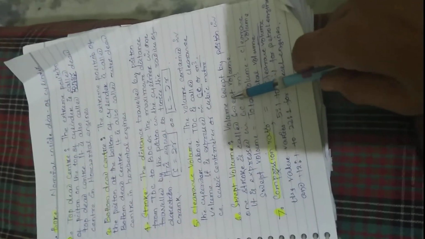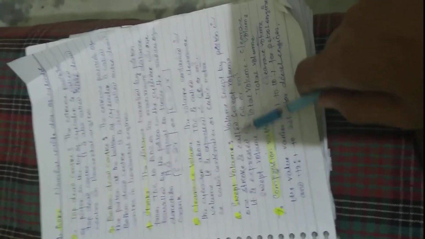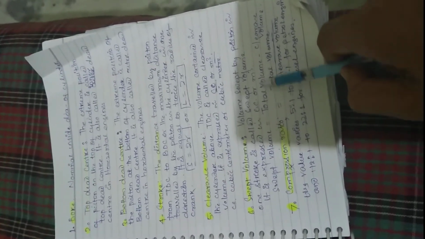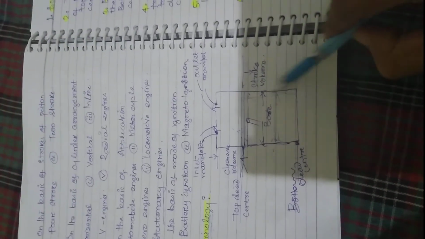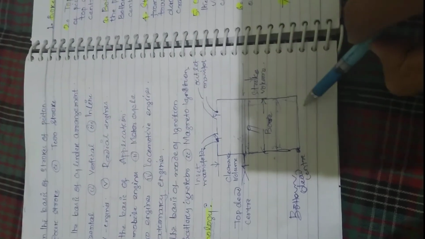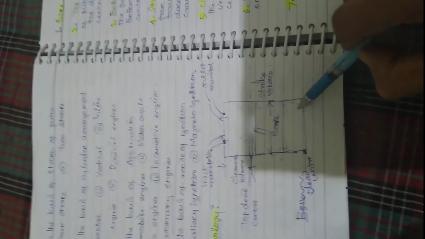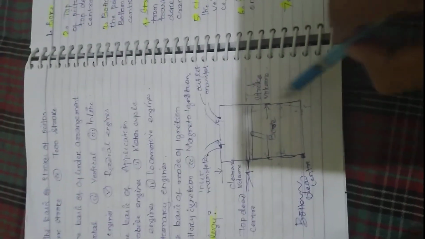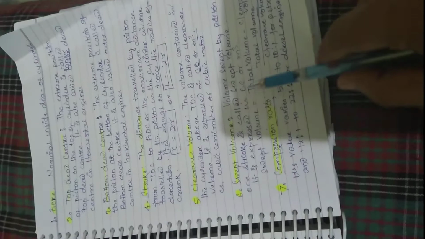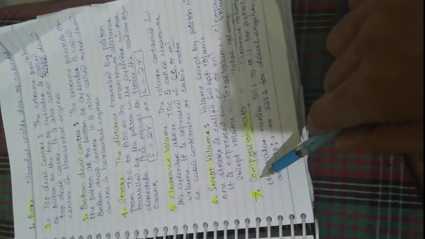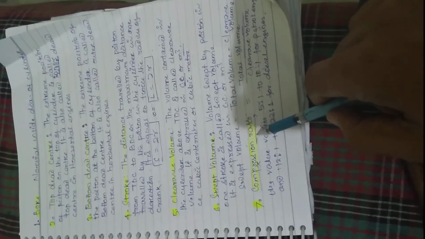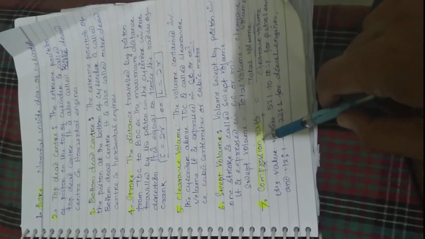Swept volume is the volume swept by the piston in one stroke. It is expressed as total volume minus clearance volume. If you see, this is your stroke volume. So what will be the stroke volume? The total volume of the cylinder minus the clearance volume will be the stroke volume or swept volume. Now the next important point is the compression ratio, because the compression ratio is very important for designing an IC engine.